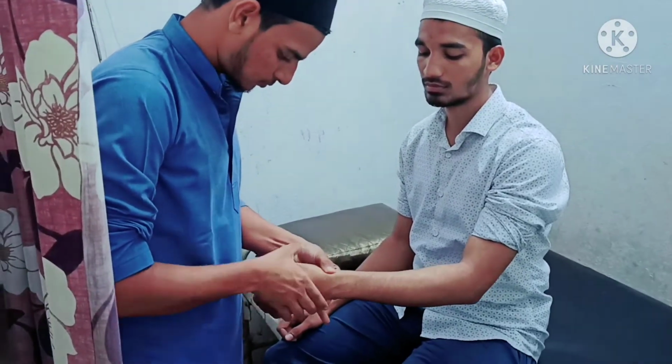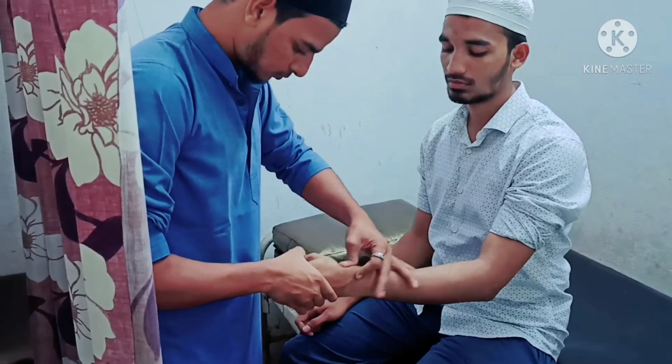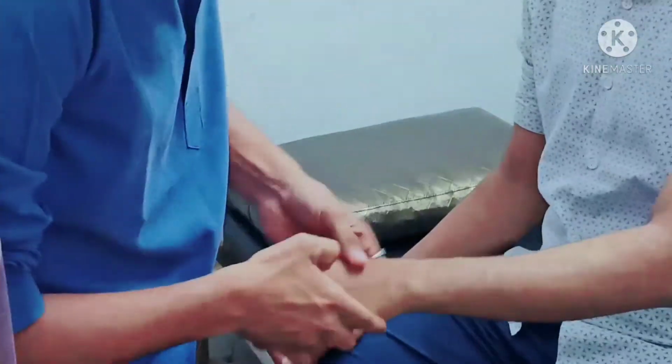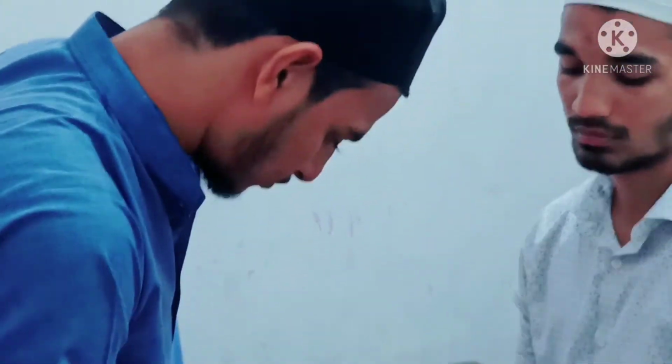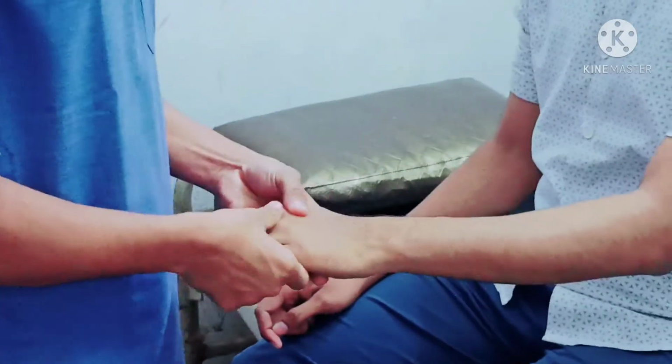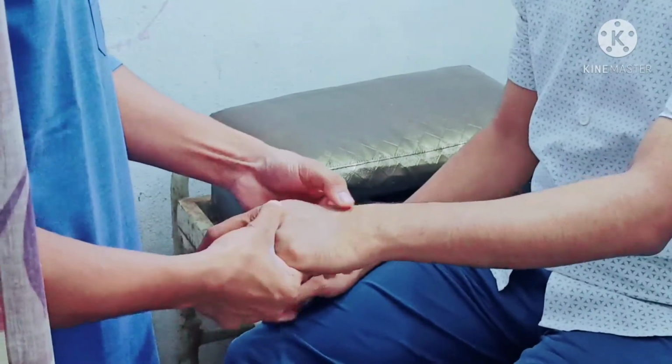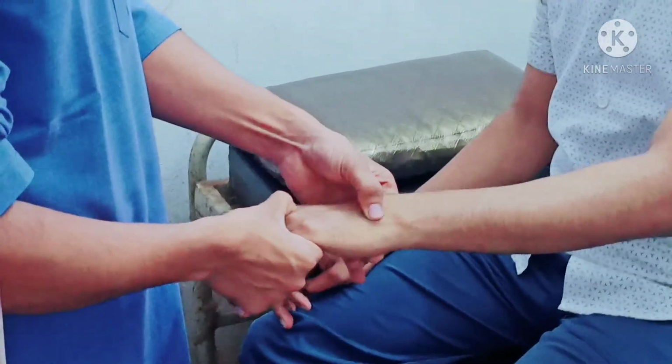Now palpate the radius and the ulna. Now palpate the 8 carpal bones.